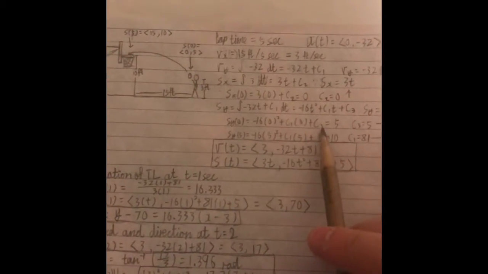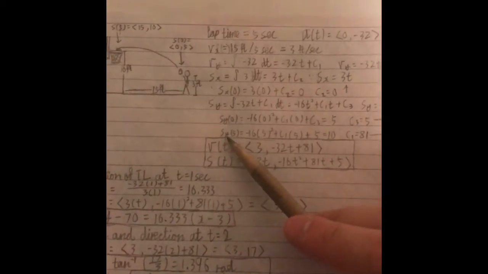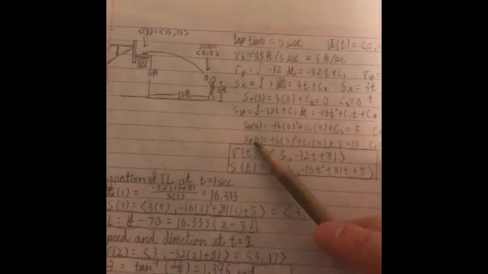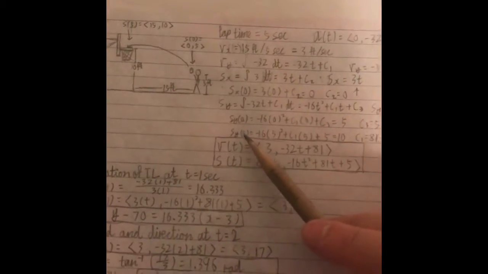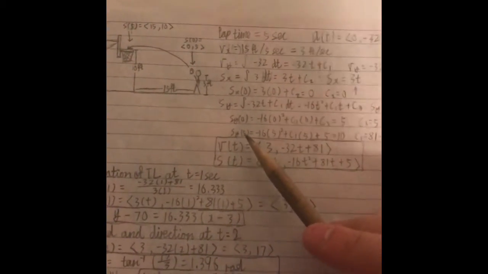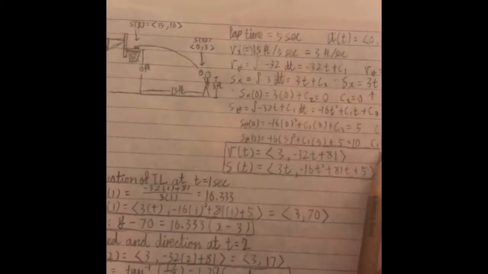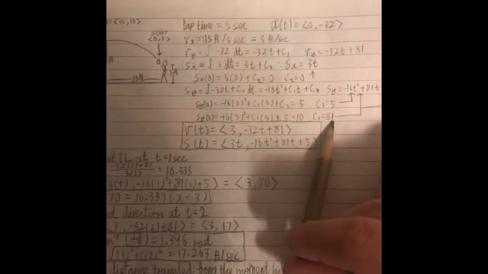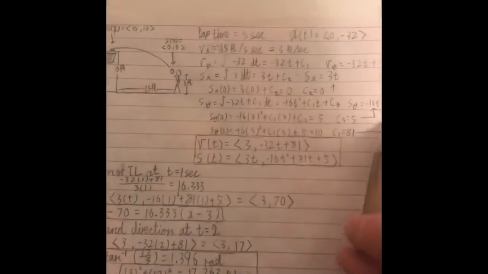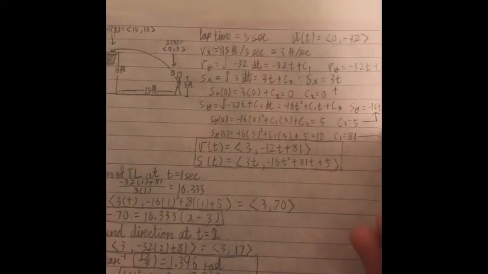Therefore, c3 equals 5. And we also know that at the end point, sy when t equals 5 is 10. By calculating this, we have that c1 is 81. So we plug 81 back in for c1 and 5 for c3.